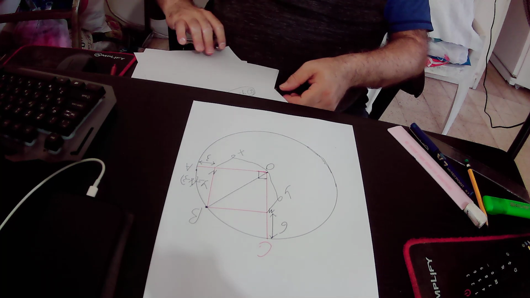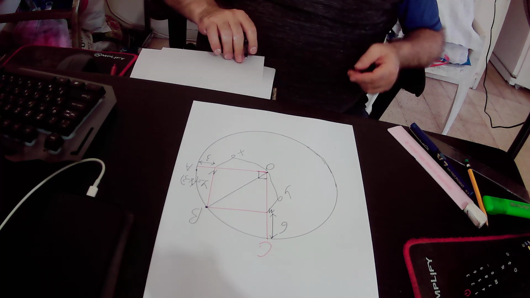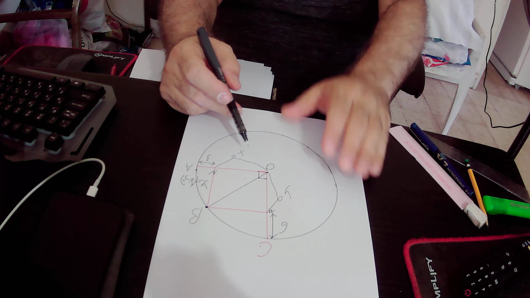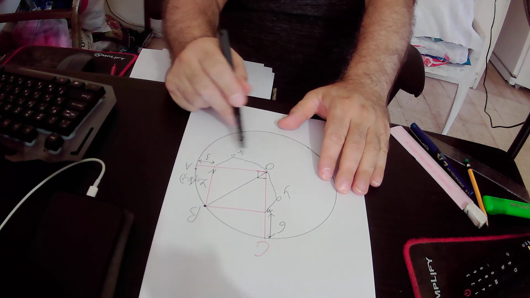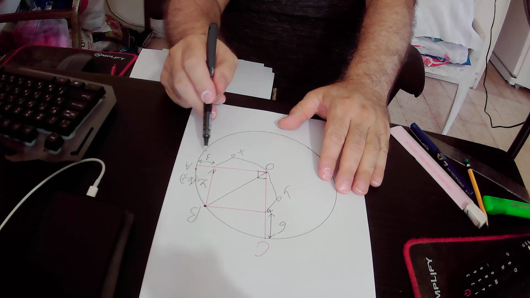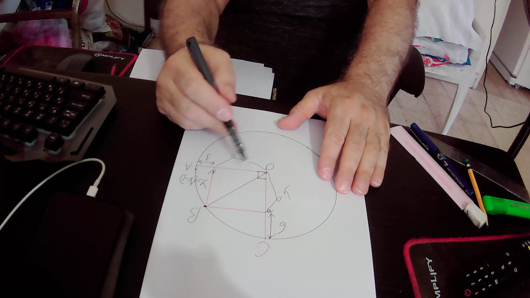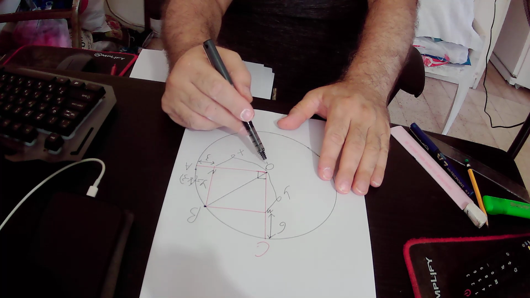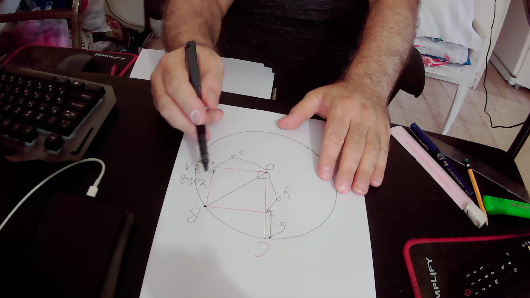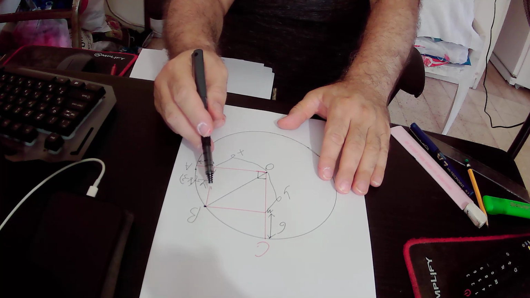And actually OA is the radius of this circle, yes? But OB is also the radius of this circle because it starts from point O, that is the center of the circle, and ends at point B, that is the point on the circle itself.